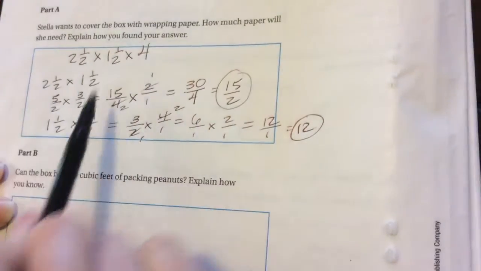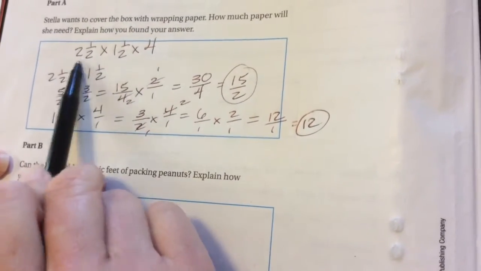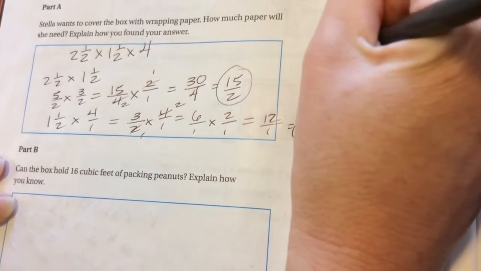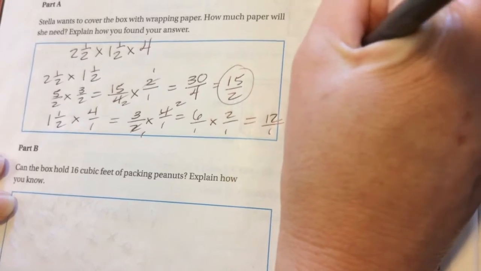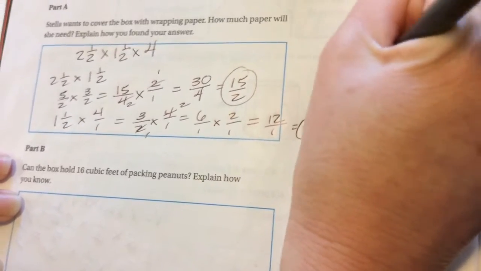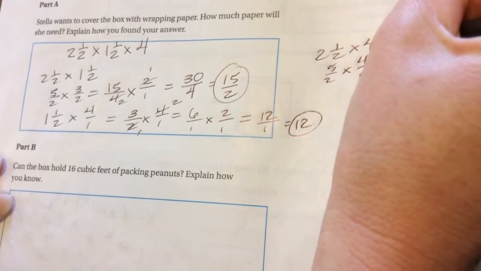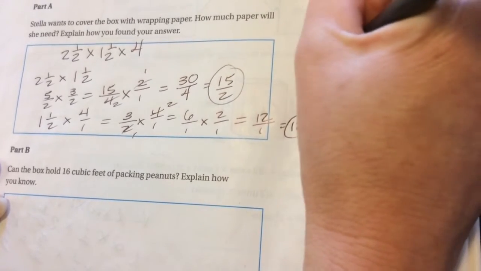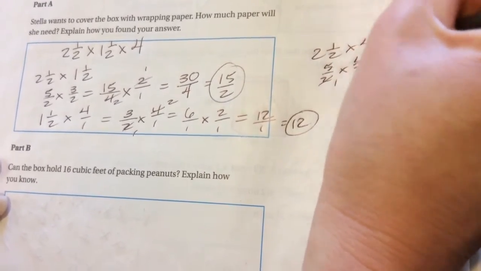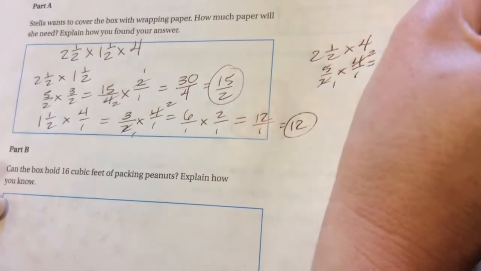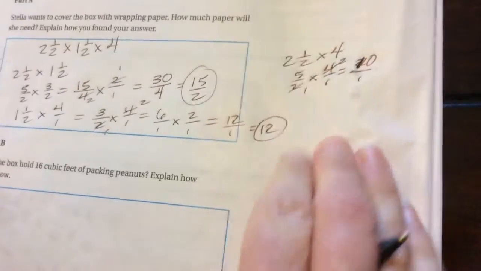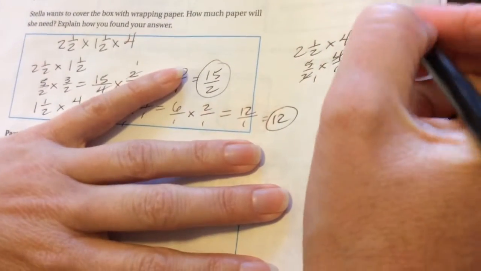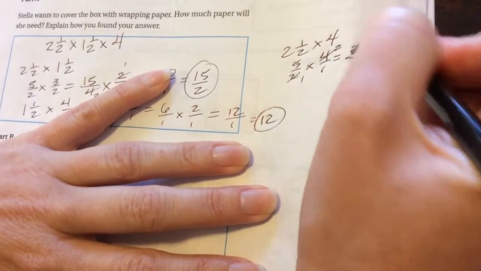And then my last one that I haven't done yet would be 2.5 times 4. So it's going to be 2 times 2 is 4 plus 1 is 5 halves. This will cancel actually. So this would be 1, 2. 5 times 2 is 10 because I just canceled. And then I have 2 of those. So that would be 20.